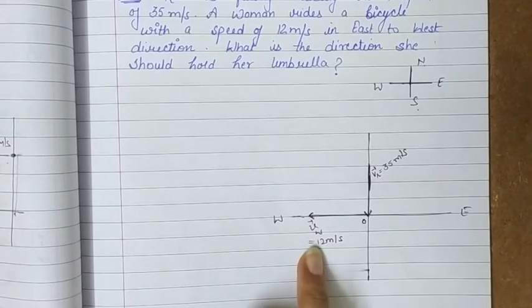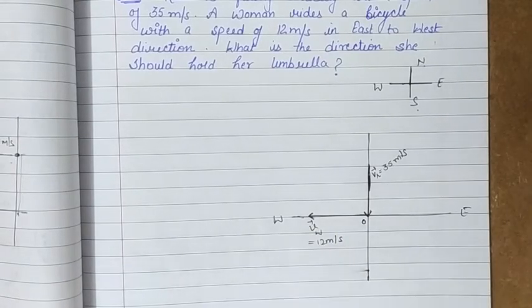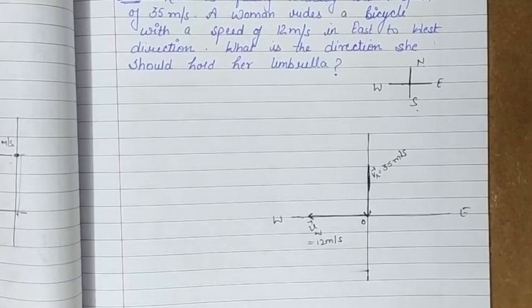Since woman is moving, she is not stationary, so the rain that is falling vertically with respect to ground is not falling vertically with respect to that woman. She doesn't feel that rain vertically over her. So basically we have to find the velocity vector of the rain with respect to the woman.